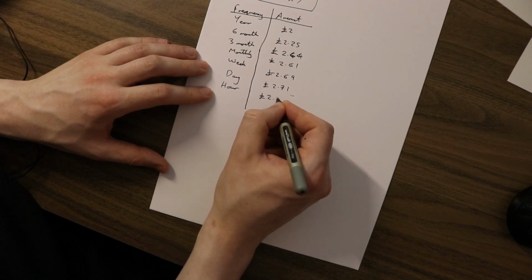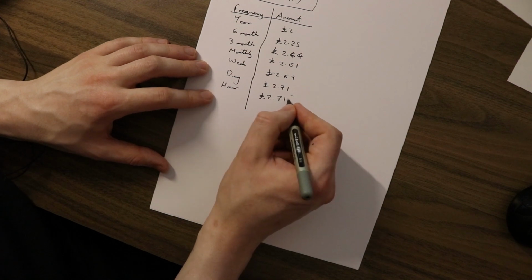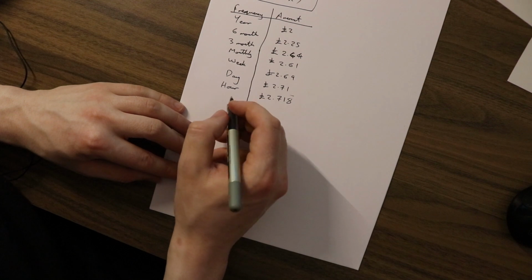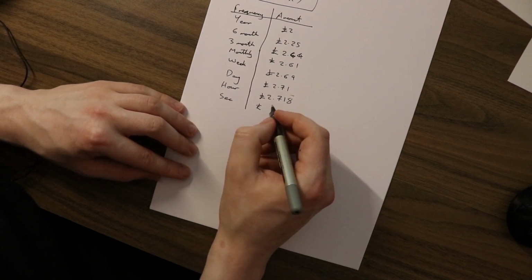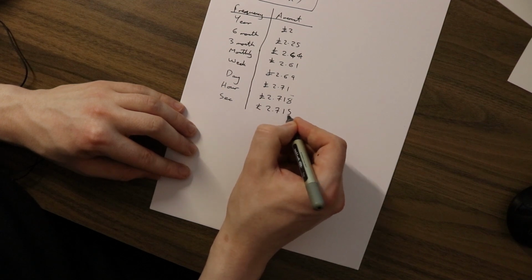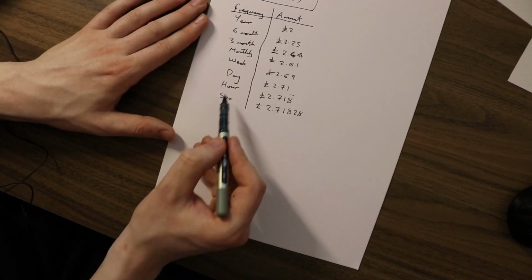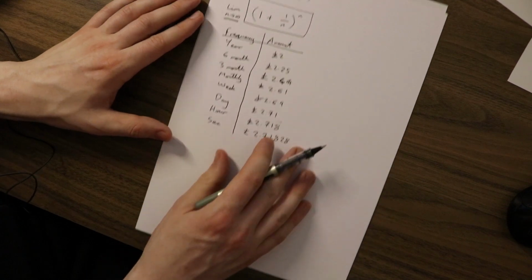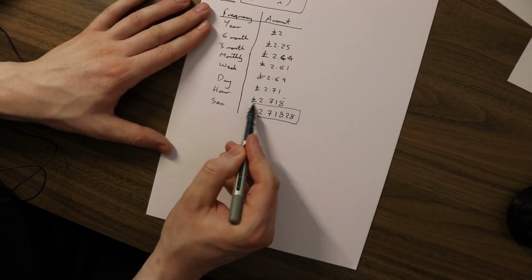I would end up with £2.718 in my bank account at the end of the year. And in fact, if I did it every second, and I'm going to stop with this one, I would end up with £2.71828. So can you see what's happening? As I calculate the interest more frequently, just by using this formula, it's approaching some very particular number.